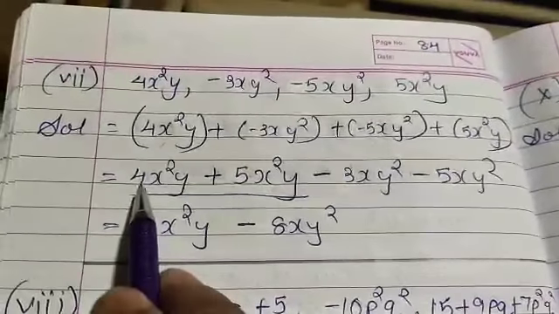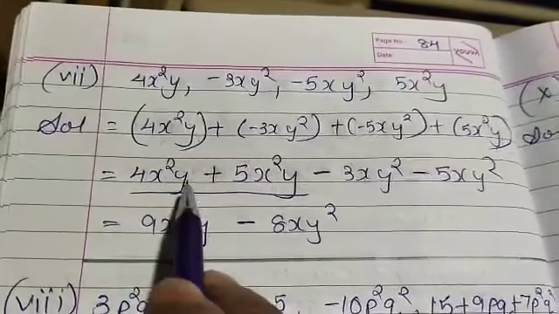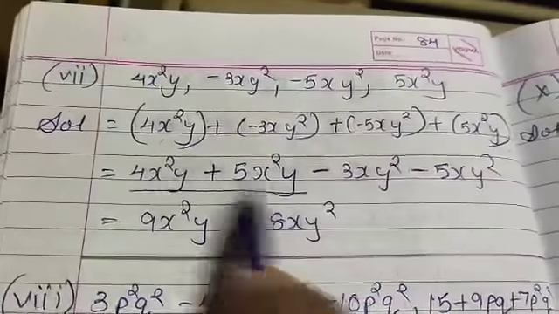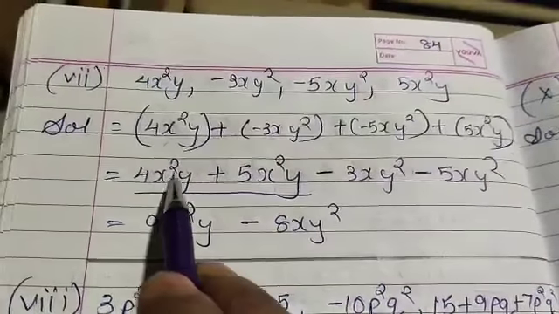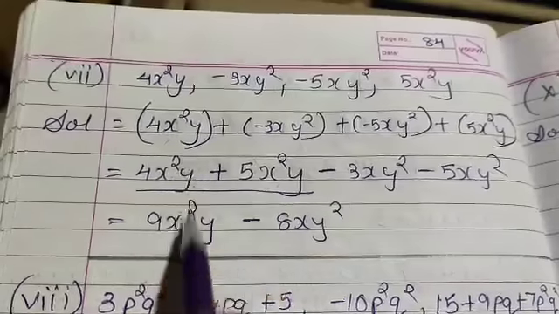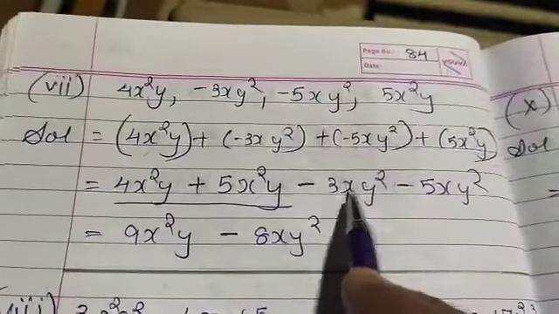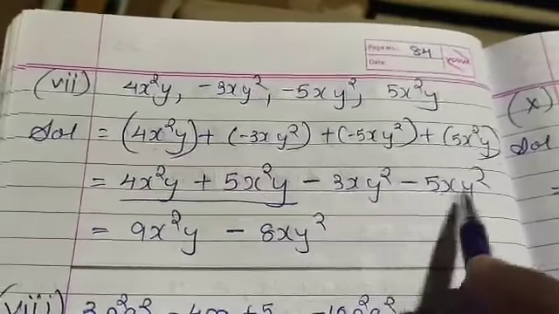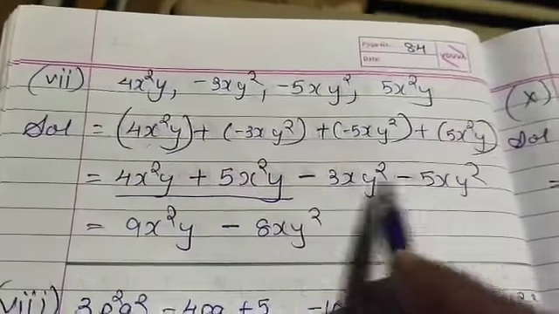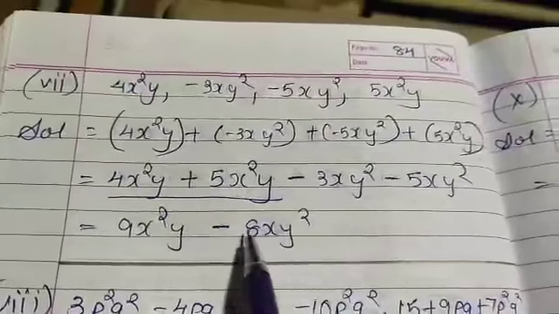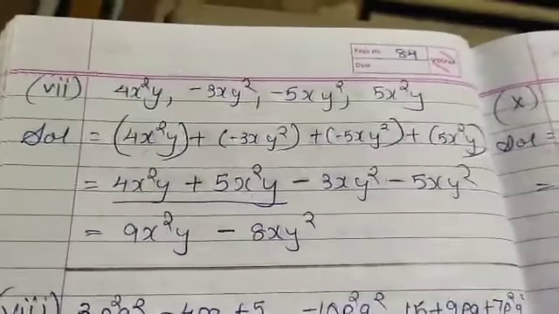Then positive 4x²y plus 5x²y, that is 4 plus 5 gives 9, variable as it is, write the variable as it is, x²y. Then minus 3xy² and minus 5xy². So minus 3 and minus 5 will give minus 8xy².